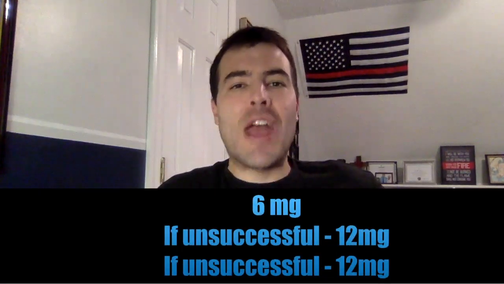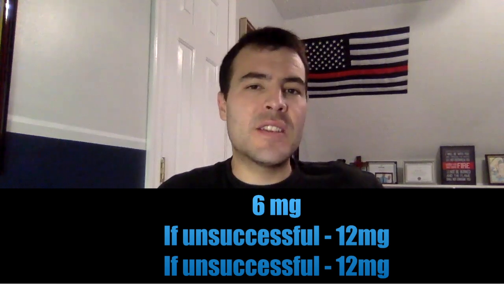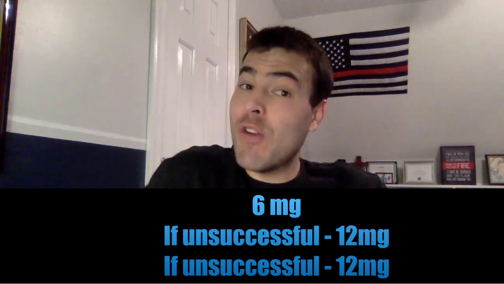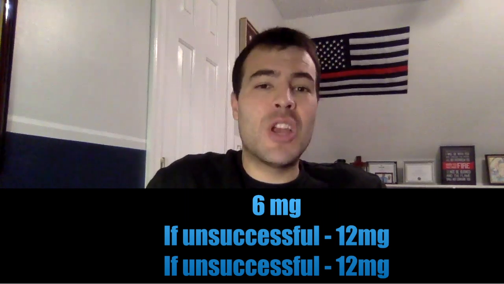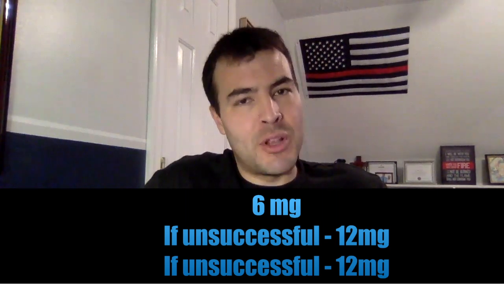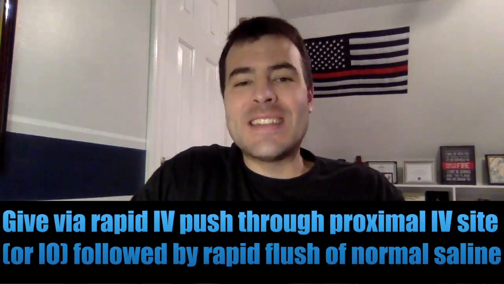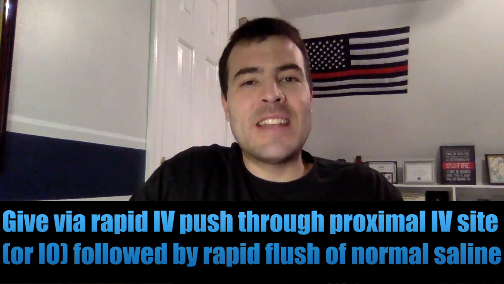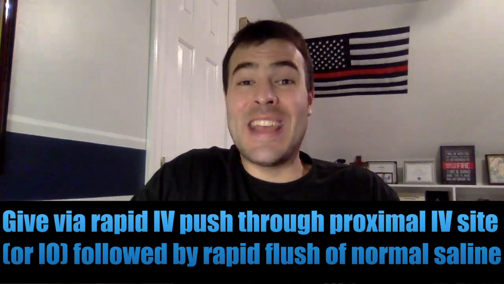For our dosing, the initial dose is 6 milligrams rapid IV push. If this is unsuccessful, you can repeat with another 12 milligrams. And if that's unsuccessful, you can go a third dose also at 12 milligrams. The key here is that these are rapid IV or IO push followed by a rapid push of normal saline. The point is that the half-life of adenosine is less than 10 seconds, meaning that in less than 10 seconds, half of the medication will no longer be active in the body. So we have to get the medication to the heart quickly.